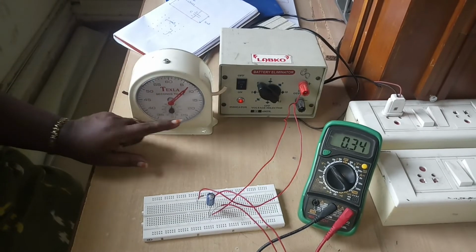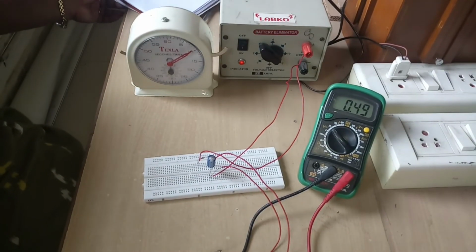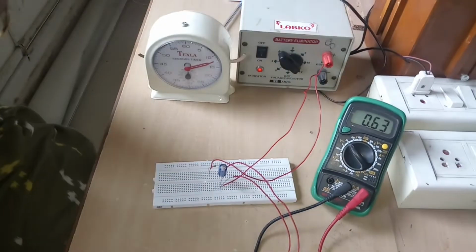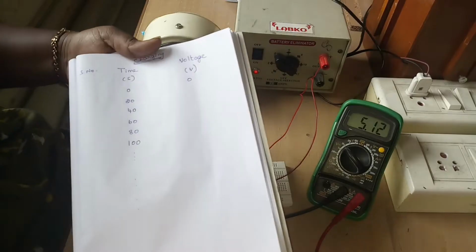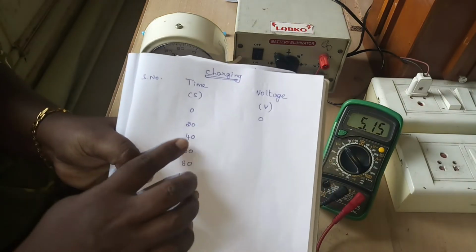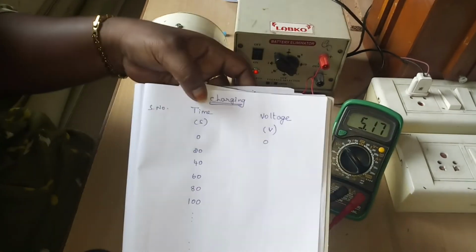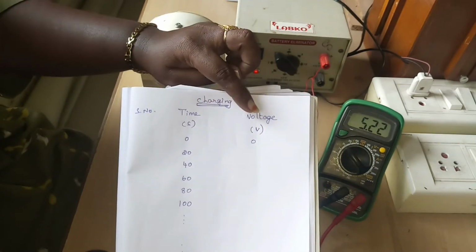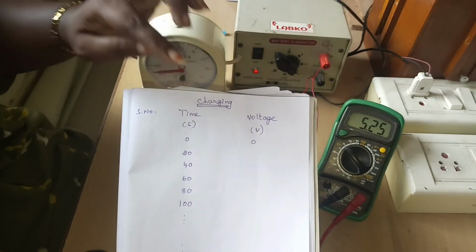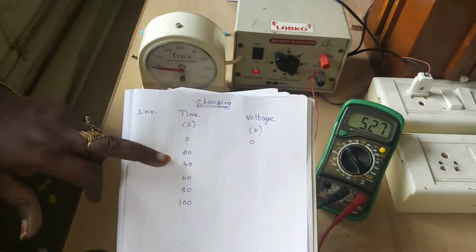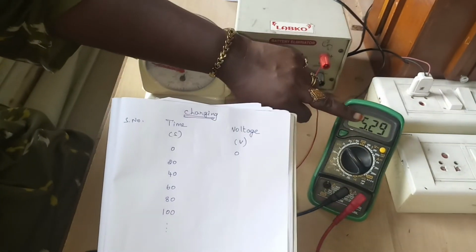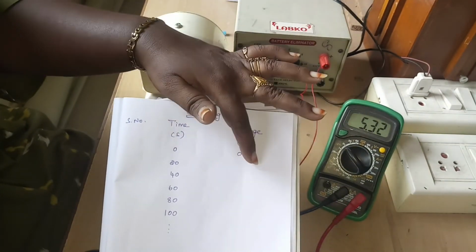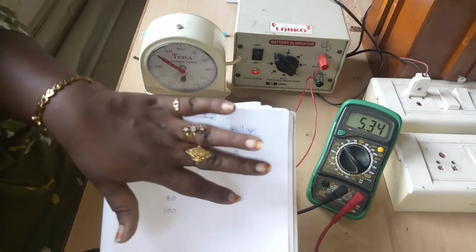For every 20 seconds you have to note down the value. So here the table is time versus voltage. Now you see how to take the values. The variables are time and voltage. For every 20 seconds we have to note down the voltage. So for 0 seconds the voltage is 0. For 20 seconds, what is the voltage? We have to measure it in this multimeter and note down the voltage correspondingly.